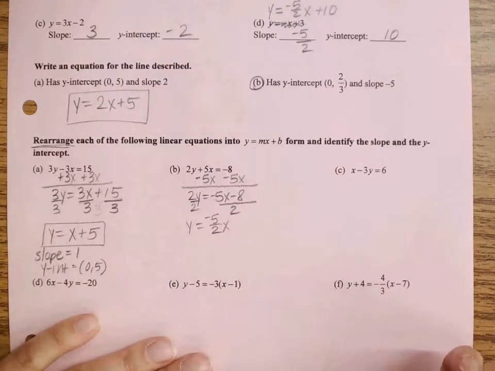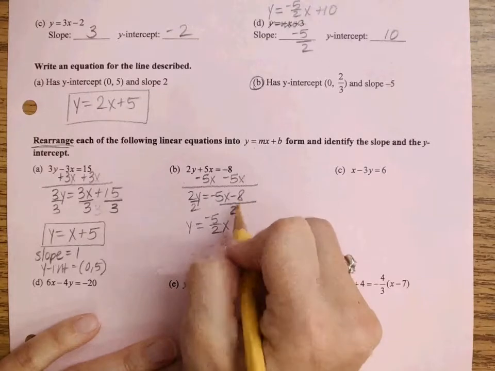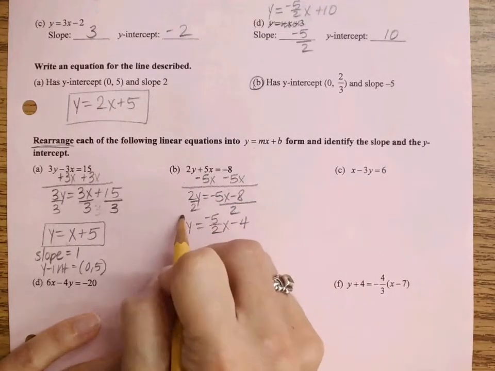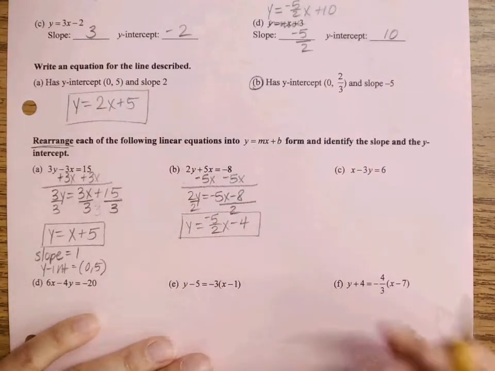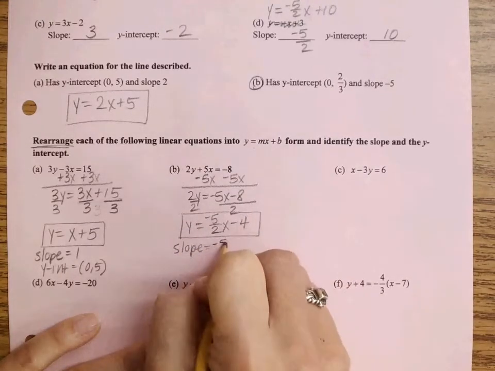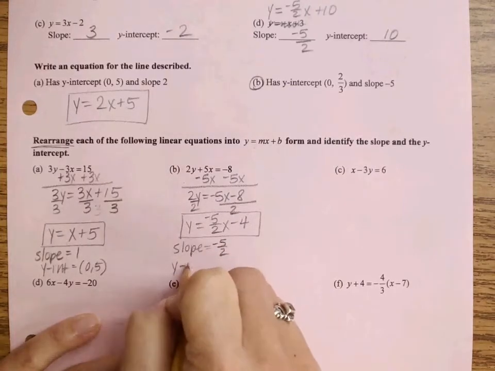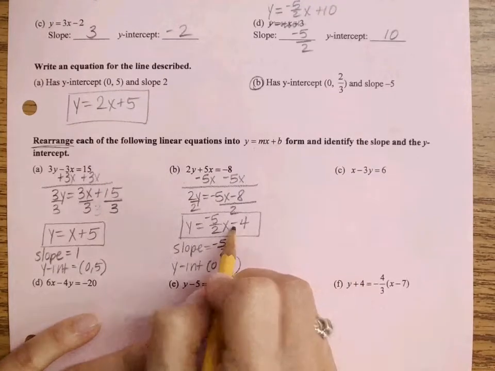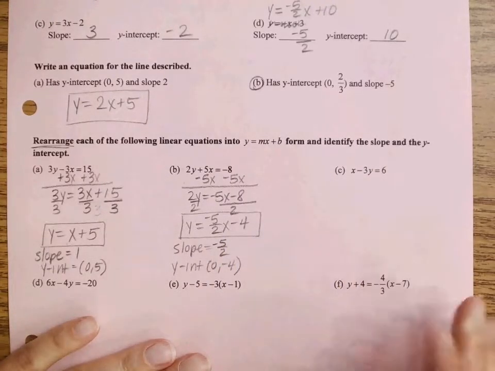We'll go ahead and leave that as an improper fraction. -8 divided by 2 is -4. This is it. We have it in slope-intercept form. We're going to identify the slope as -5/2. My y-intercept is 0, -4. Again, remember to take the sign in front of your numbers.